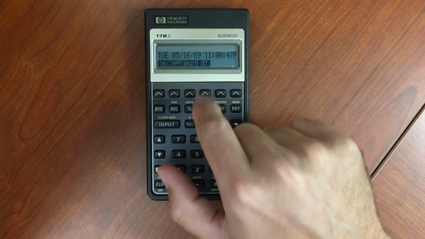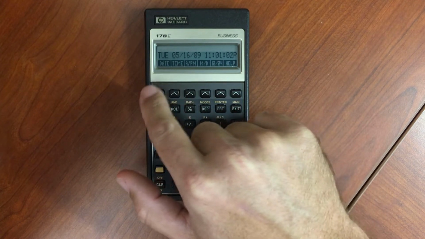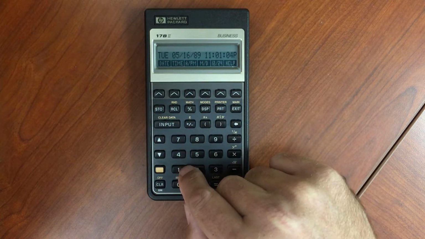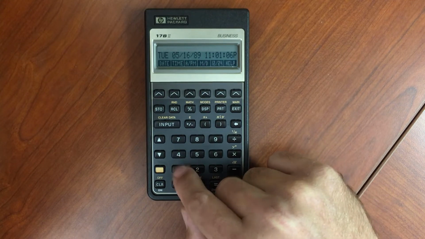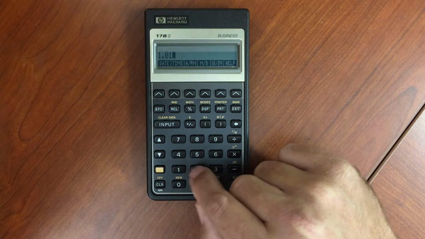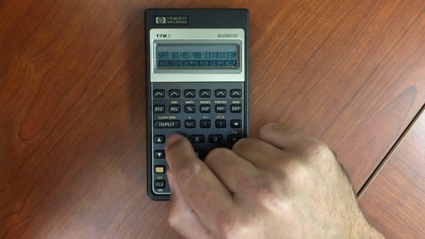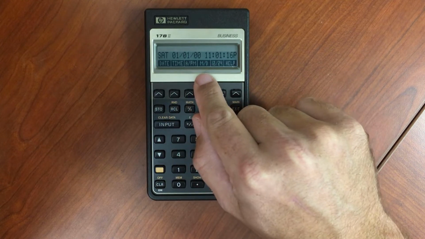So I want to set and then go to date. Well, first we're going to enter our date. So let's do January 1st would be 1.01 and then 2000. And then let's set that as our date. So we have January 1st, 2000.